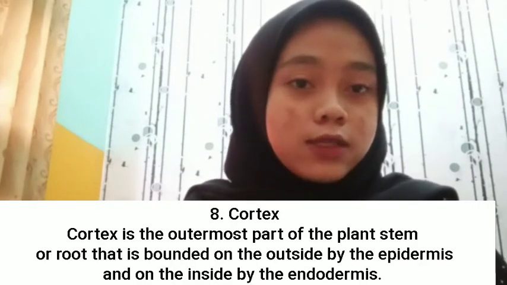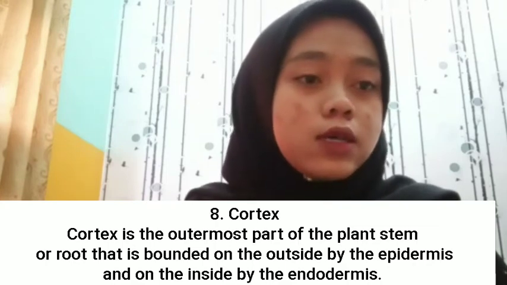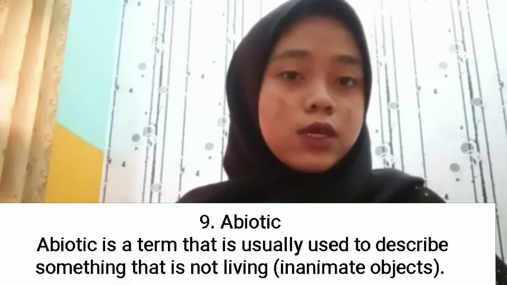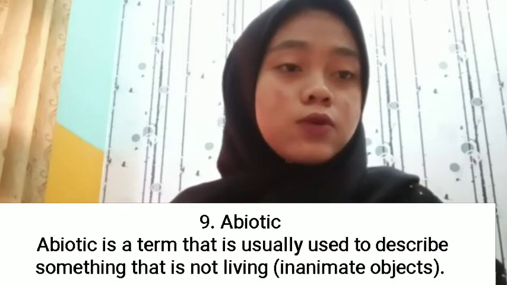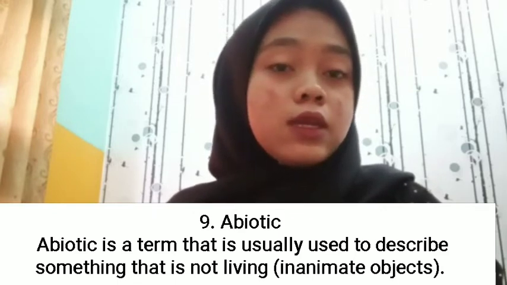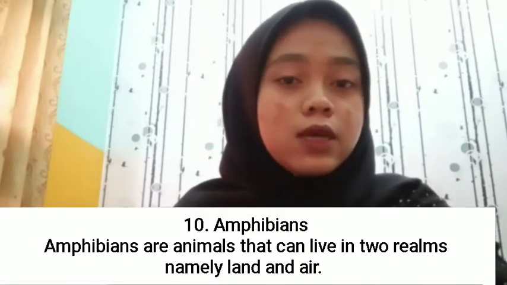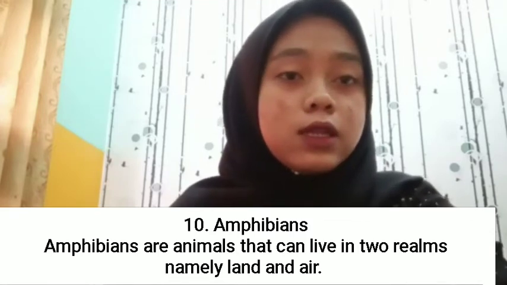8. Cortex. Cortex is the outermost part of the plant stem or root that is bounded on the outside by the epidermis and on the inside by the endodermis. 9. Abiotic. Abiotic is a term that is usually used to describe something that is not living, or an inanimate object. 10. Amphibians. Amphibians are animals that can live in two realms, namely land and air.